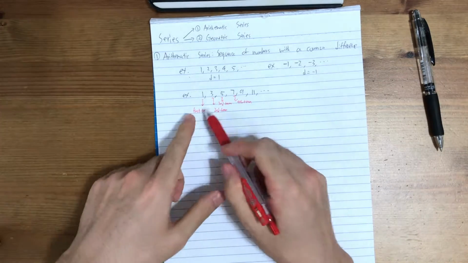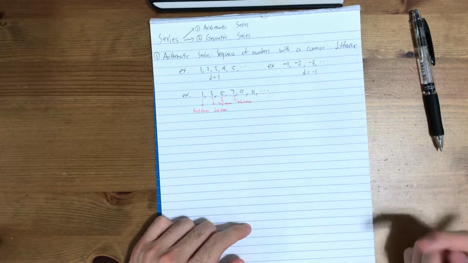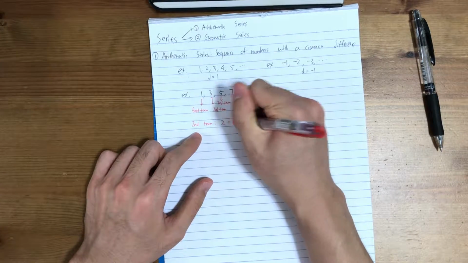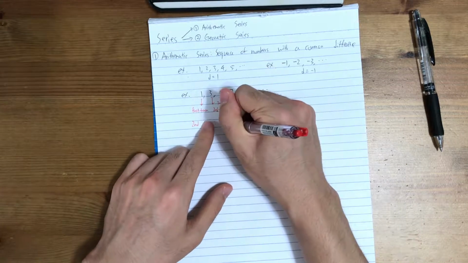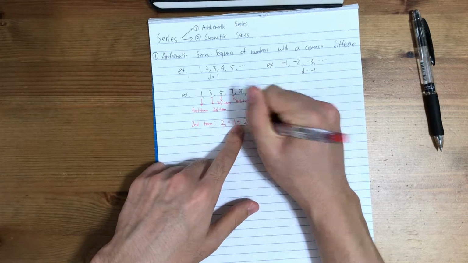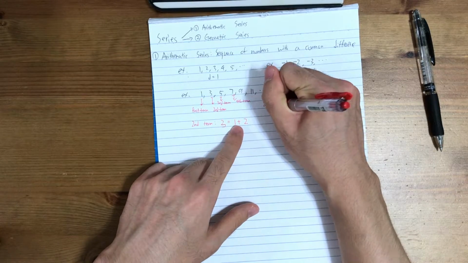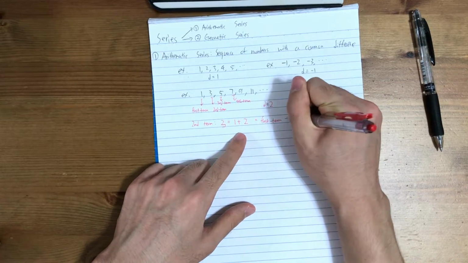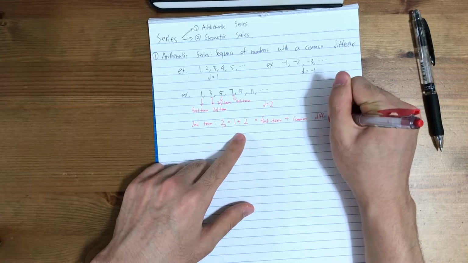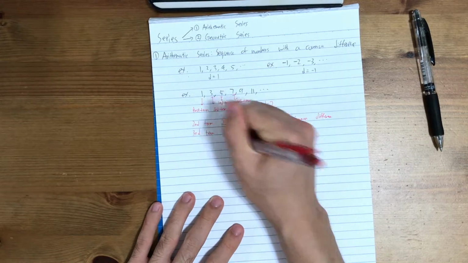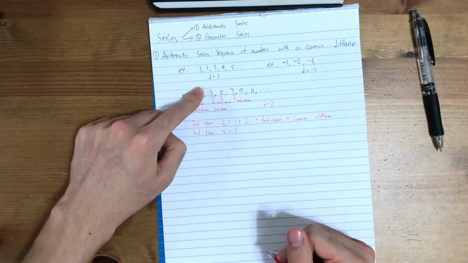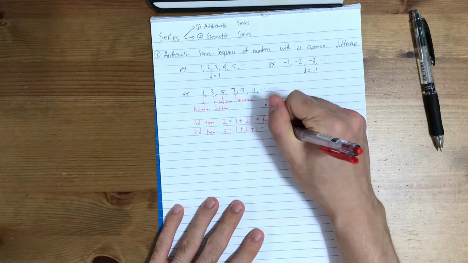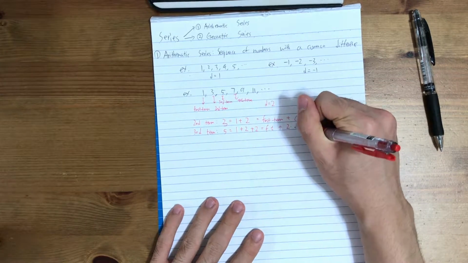Then let's just see the relationship of each term with the first term. So the second term, which is 3, we start from the first term, and then we add one common difference. So here, the common difference is 2, right? So first term, and then plus common difference. What about for the third term, where it's 5? So we start from the first term, and then we add the common difference, and we get the second term, and then we add the common difference again, right? So first term plus 2 of the common difference.